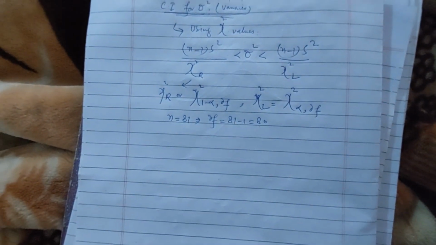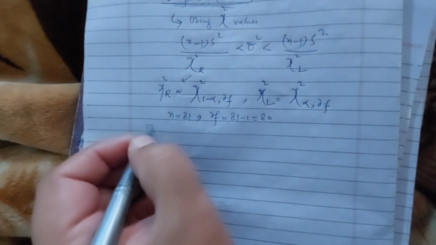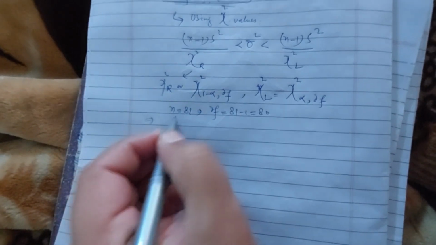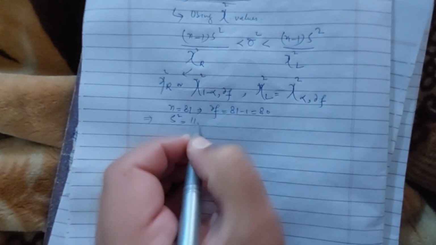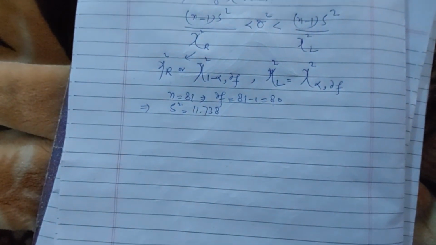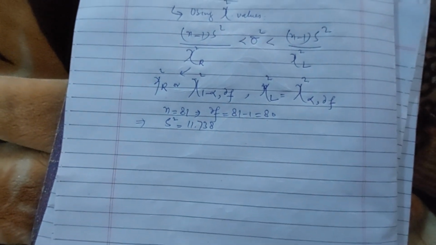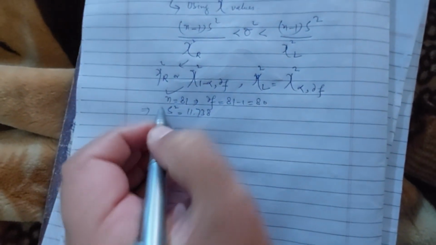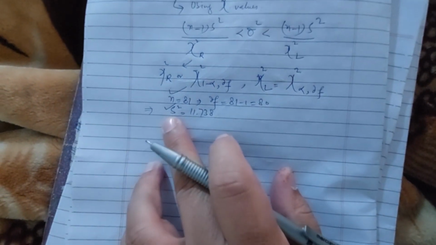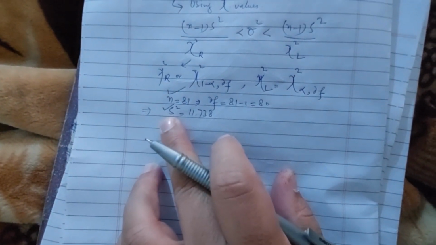We have a large sample size, quite large. So putting the values, s square is equal to 11.738. This is given, n is given, and the population standard deviation or population variance is also given.